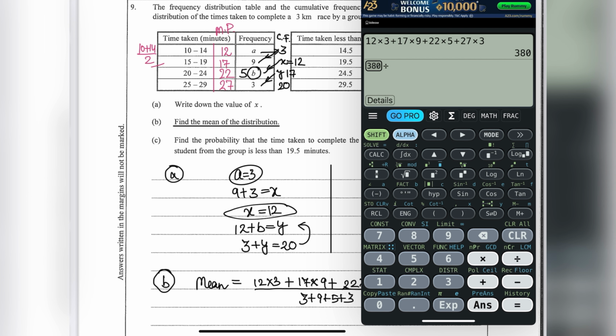So the required probability, and the total we know it's 20. So 12 divided by 20 is 3 over 5. That's our answer.